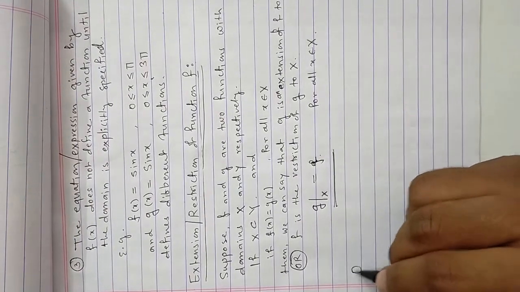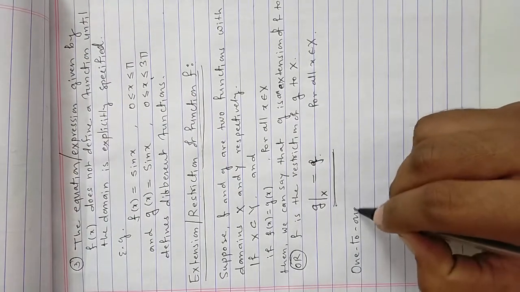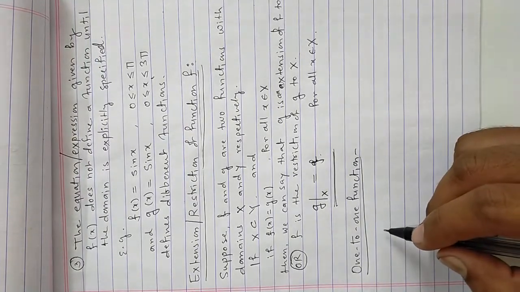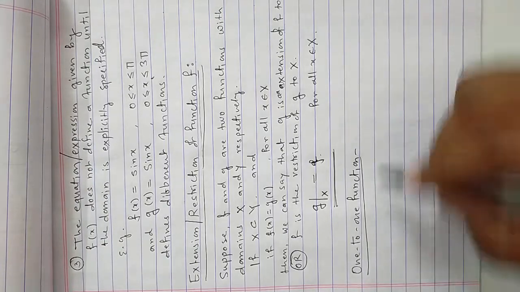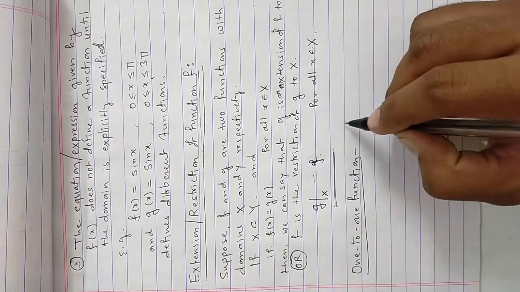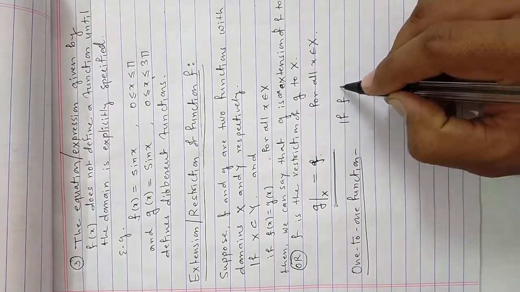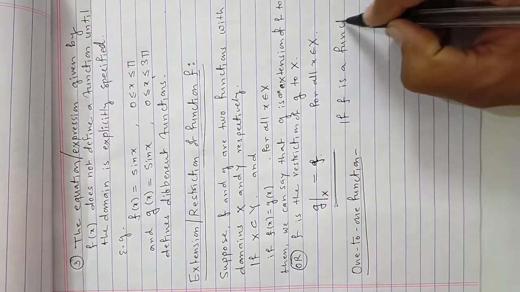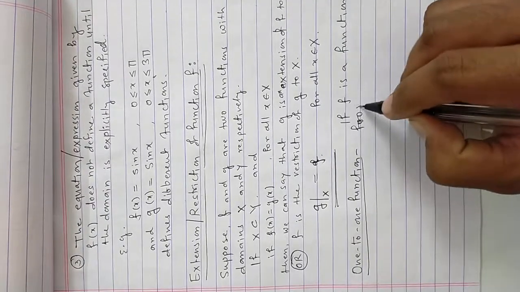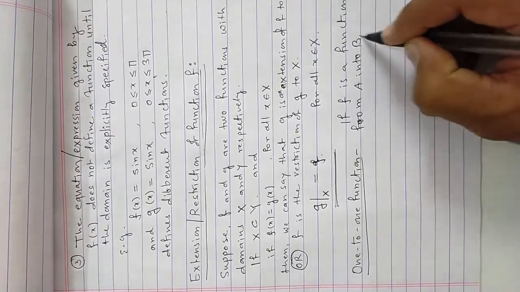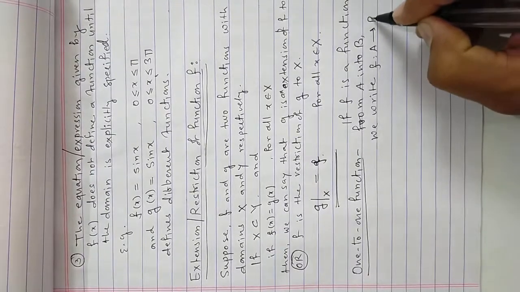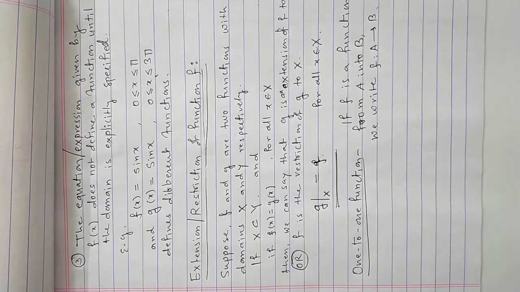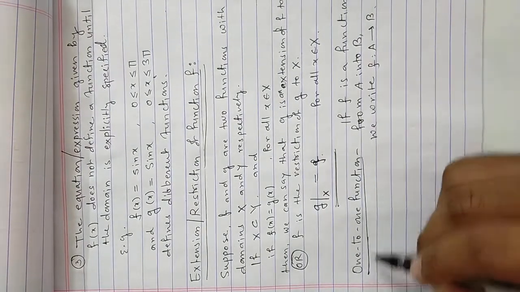One-to-one function. So generally, if f is a function from A into B, we write f is a function from A into B. So what is a one-to-one function?